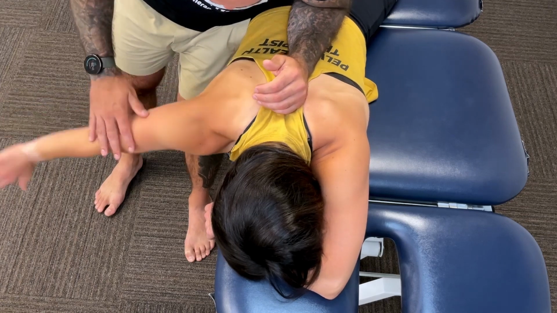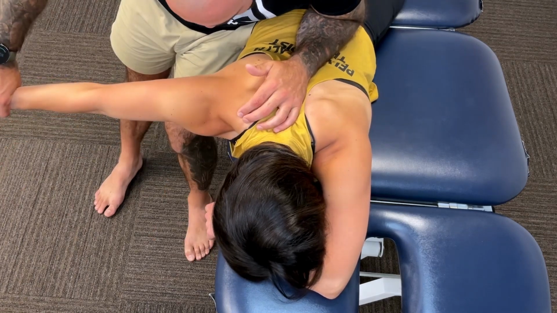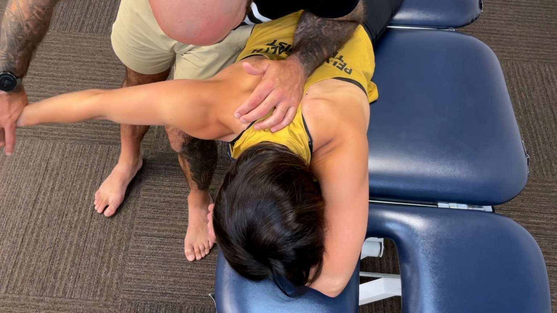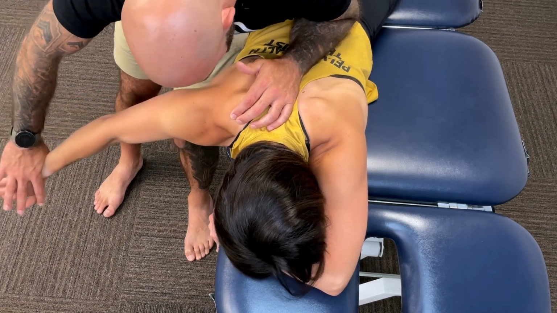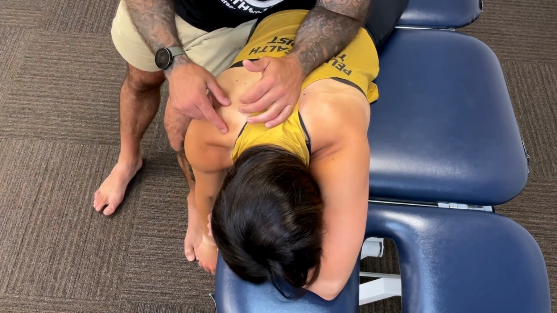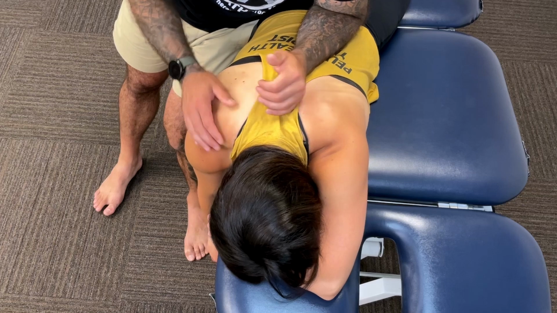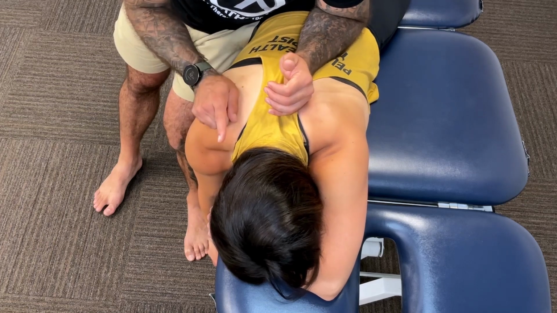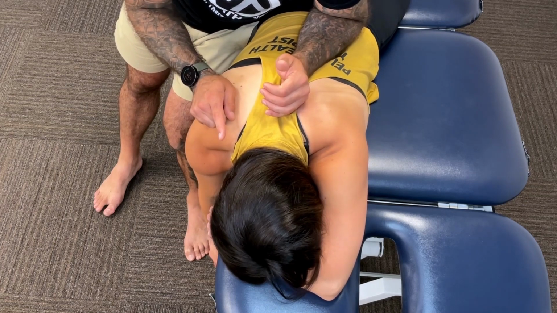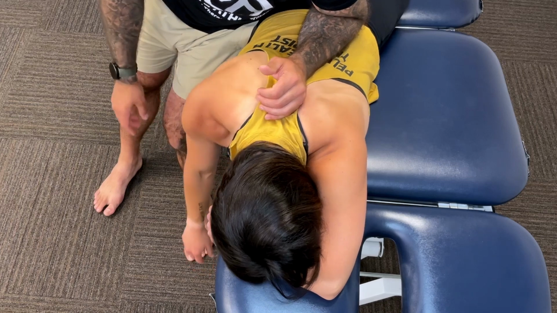So come back down, relax everything. Hold here, ready? 1, 2, 3, hold it, hold it. So even though her upper trap is on there, we're not getting scapular elevation compensation. So one more time, and show what that looks like.